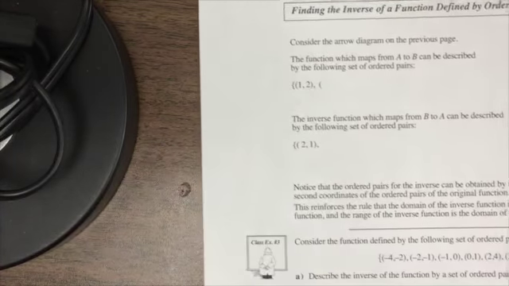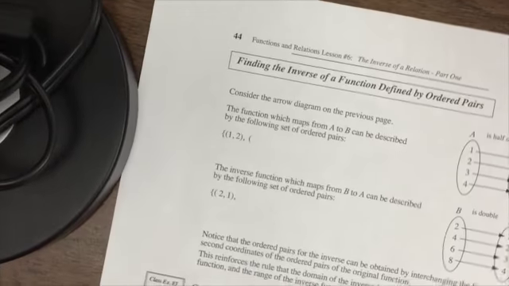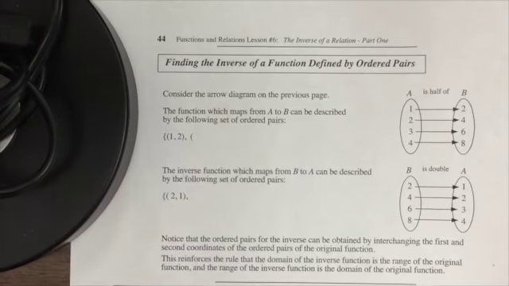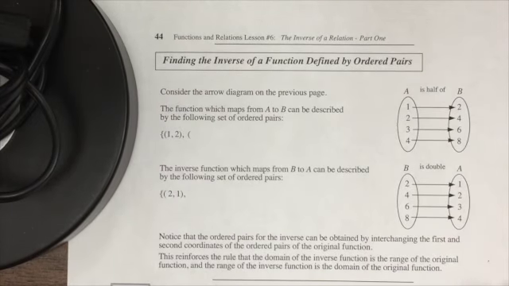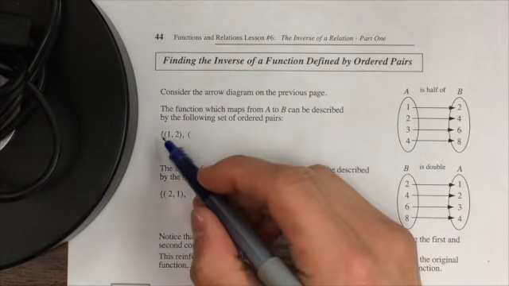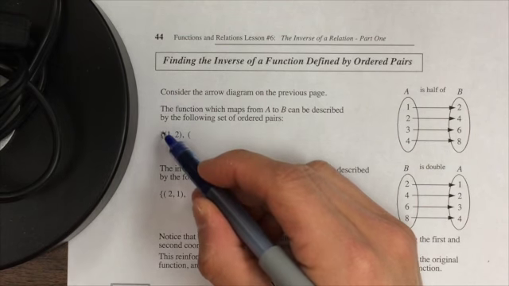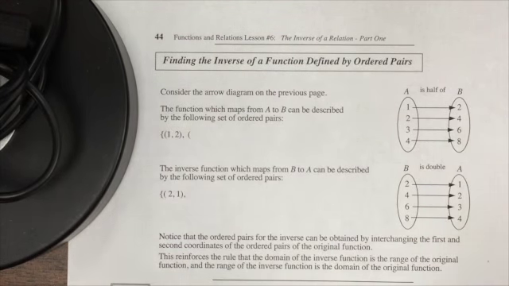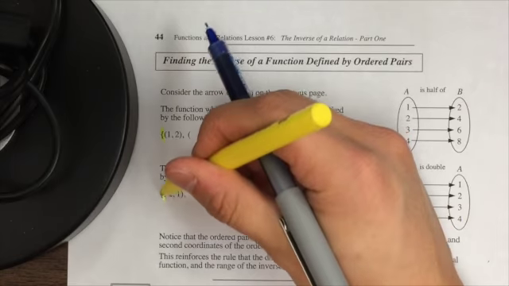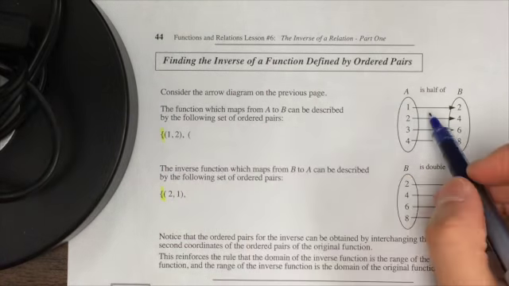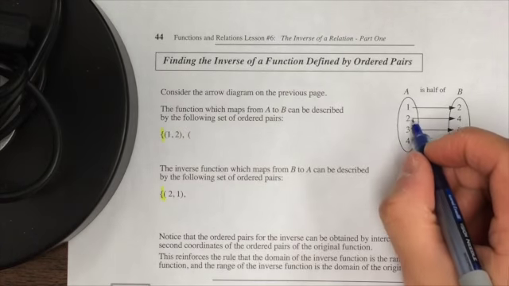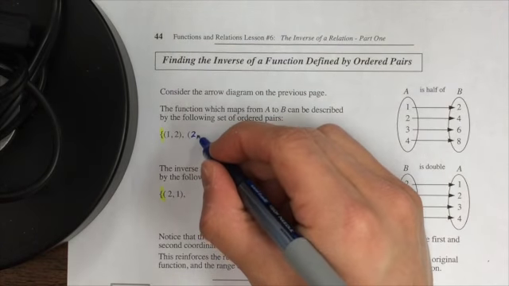Okay, so let's look at this next section here. How do I find the inverse of a function defined by the ordered pairs? Well, let's look at this first line. Remember, these brackets here just mean that we're working with a set of numbers. So let's look at our number sets. This first set of numbers is 1 and 2, but the next one is going to be 2 and 4.